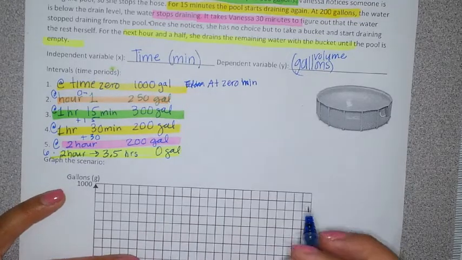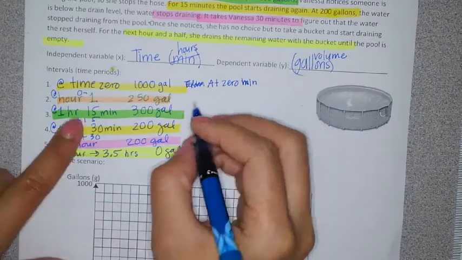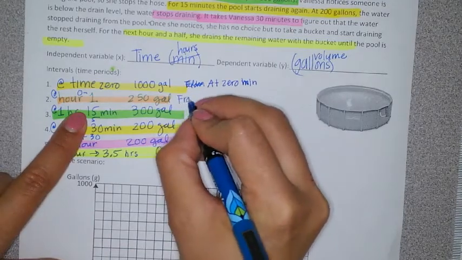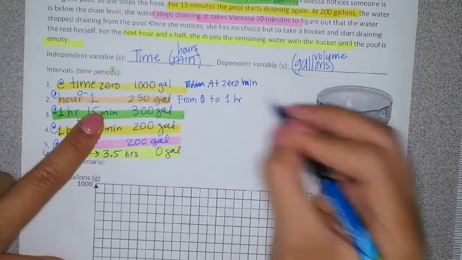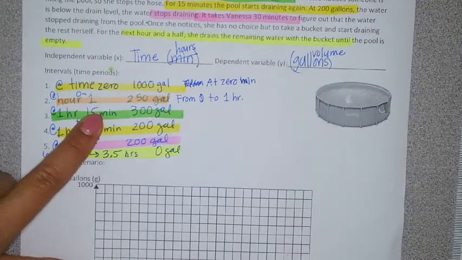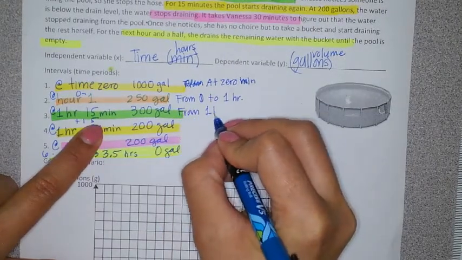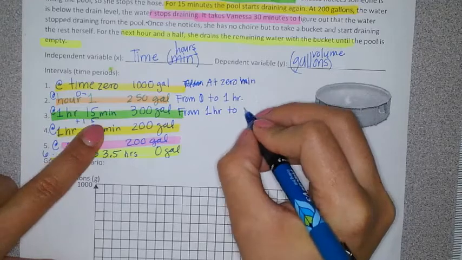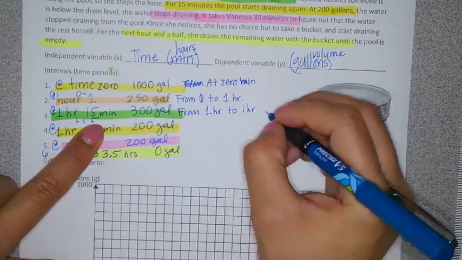Actually, I might change that to hours. It makes more sense. From here it's going to be from 0 to 1 hour, 250 gallons. Here from 1 hour to 1 hour 15 minutes, which is an hour and a quarter.